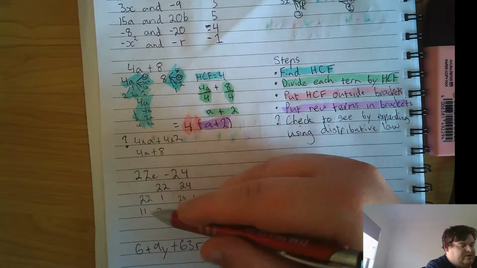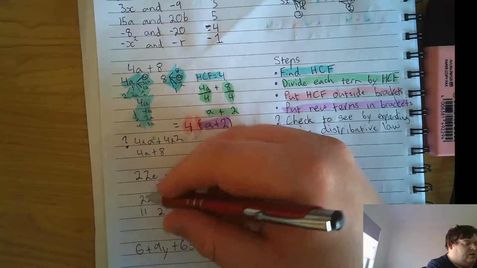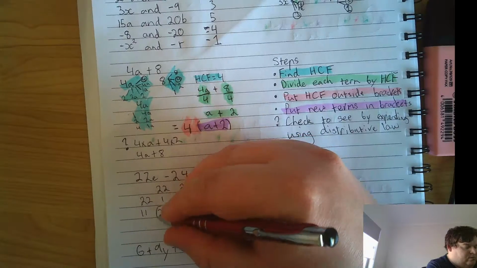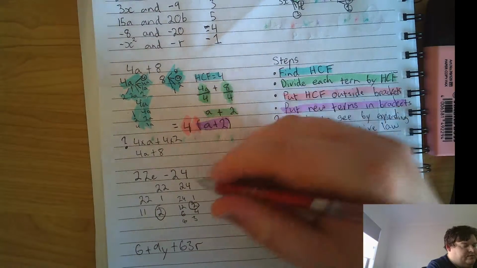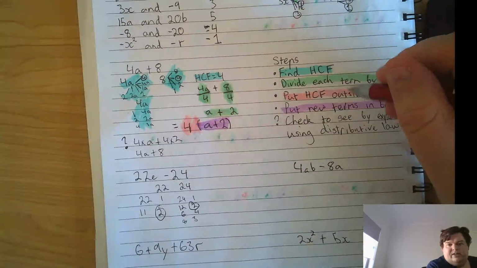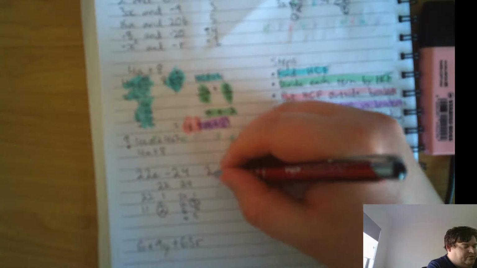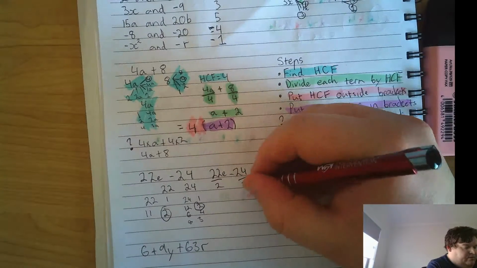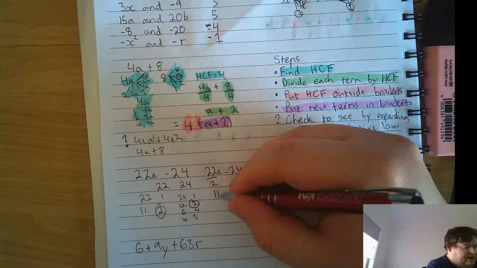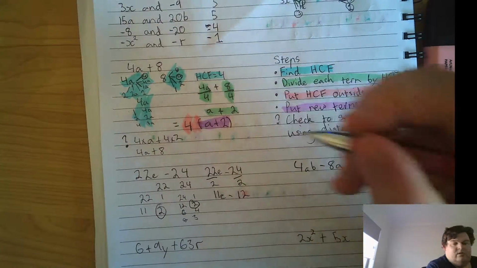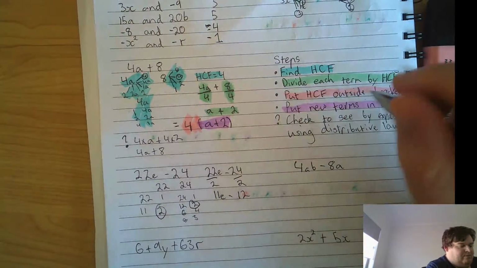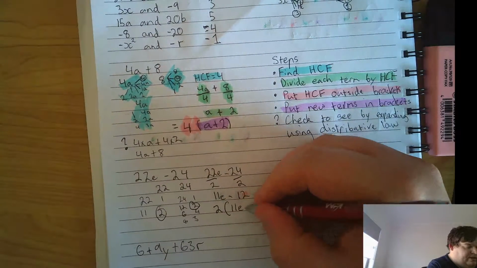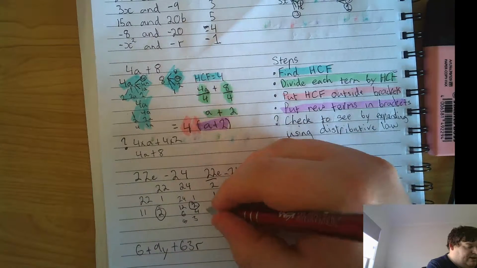Now, which of these is the highest one that they have in common? Well, they don't both have 22 or 11. So 2 is my highest common factor. Now, following these steps up here, I'm going to divide both terms by 2. So 22e minus 24, both of these divide by 2, which gives me 11e minus 12. Then I write the highest common factor outside the brackets, 2, and I write my new terms inside the brackets. That's my answer there.